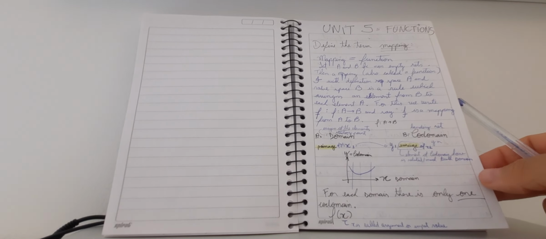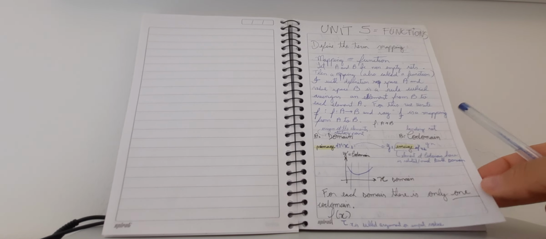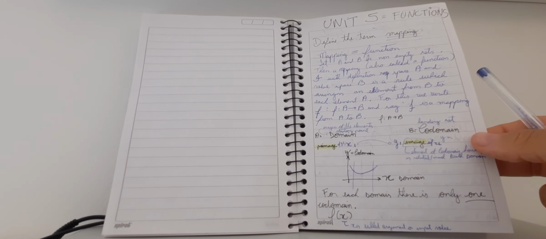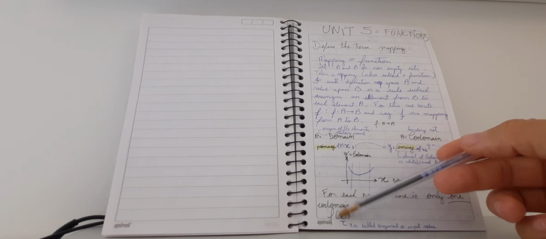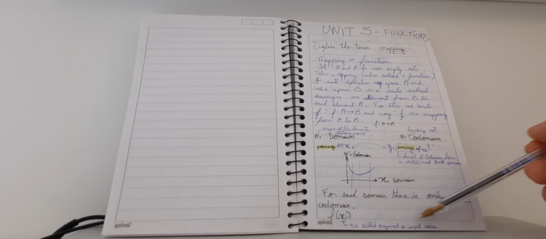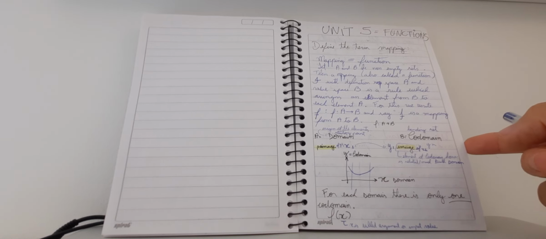Let's see. For each domain element, there is only one codomain element. The x of the function is called the argument or input value.